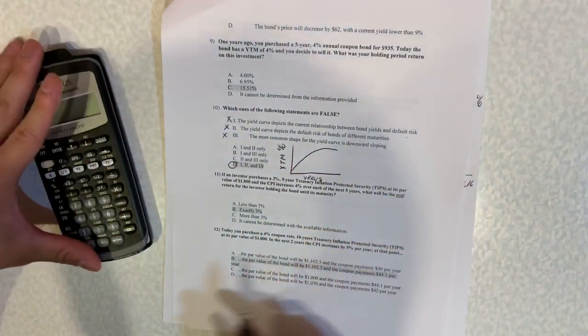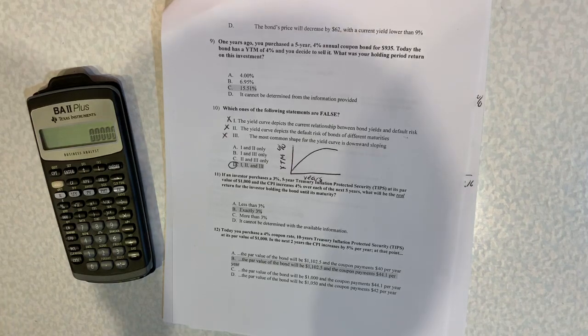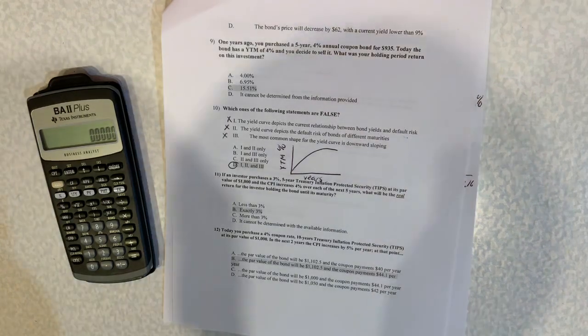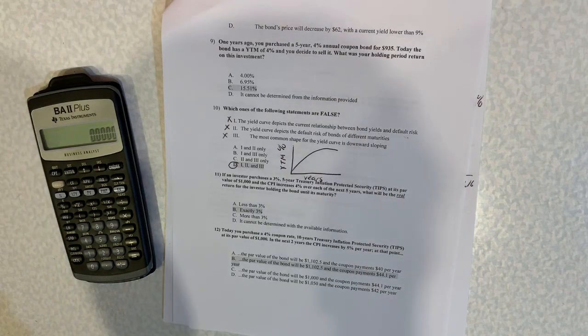Now for 11, if an investor purchases a 3% 5-year Treasury inflation protected security at its par value of $1,000, and the CPI increases 4% over each of the next 5 years, what will be the real return for the investors holding the bond until its maturity?